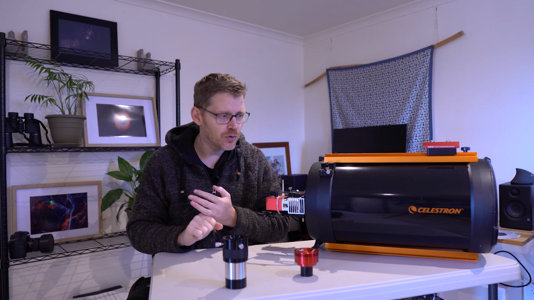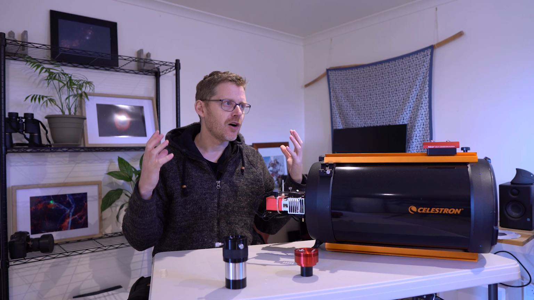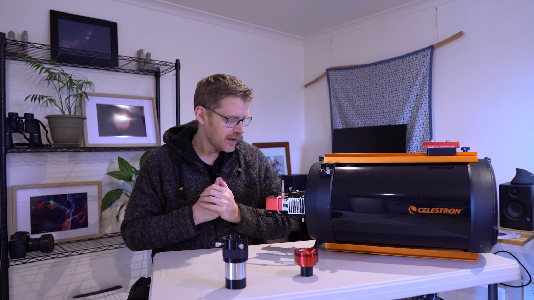I've seen Newtonians getting pretty decent images of planets too. So it's not like you just have to have a huge focal length, but when people really get into planetary, getting close and having more aperture is better.